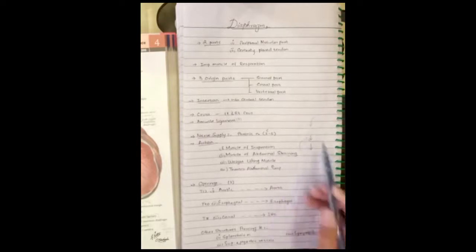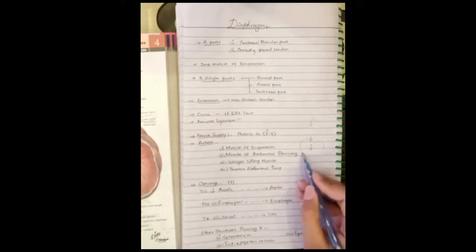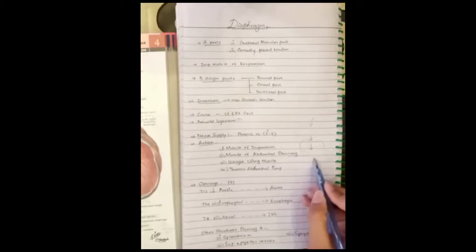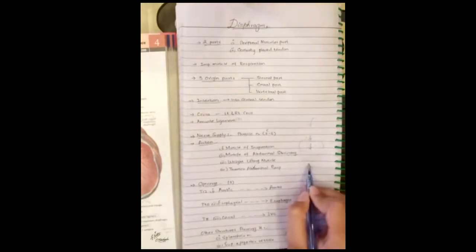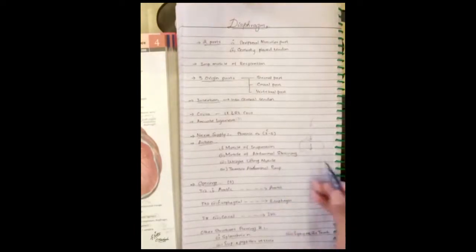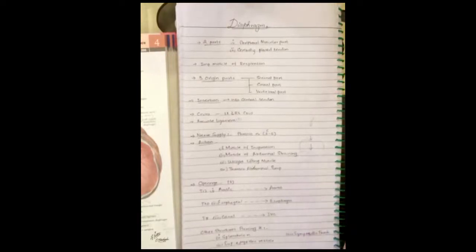It means that when the diaphragm contracts, it exerts pressure on the contents of the abdomen, and that in turn increases the intra-abdominal pressure. In this way, it helps micturition, parturition, and those processes.